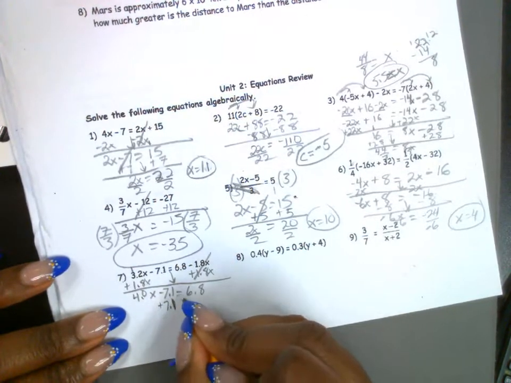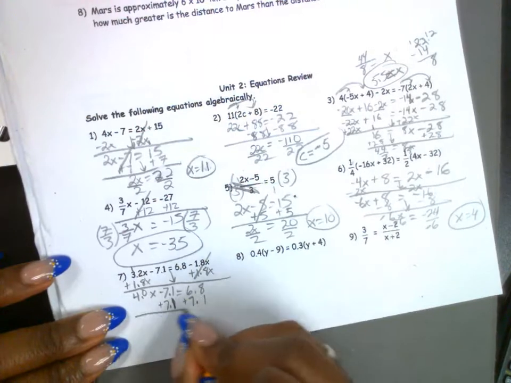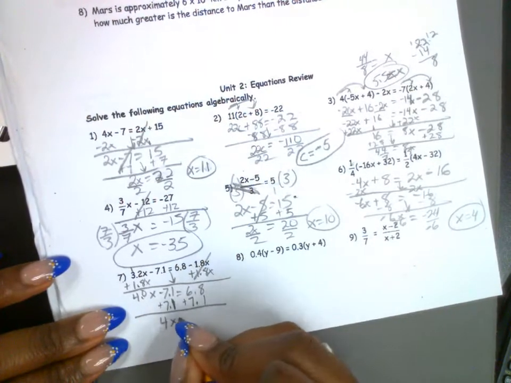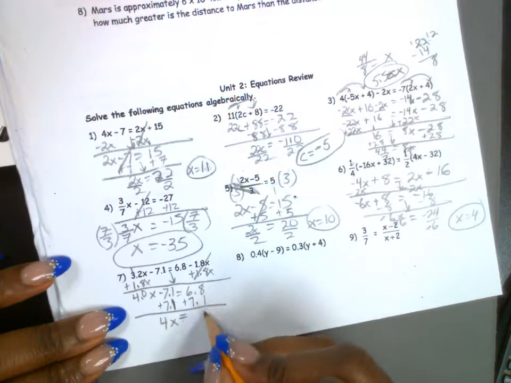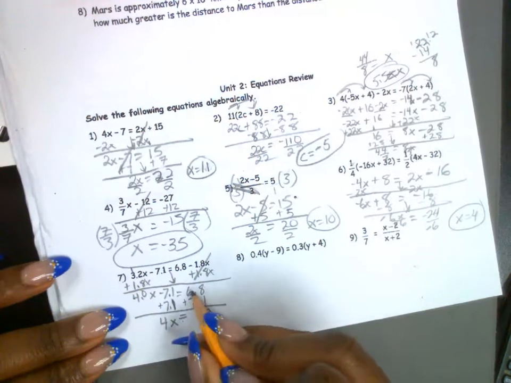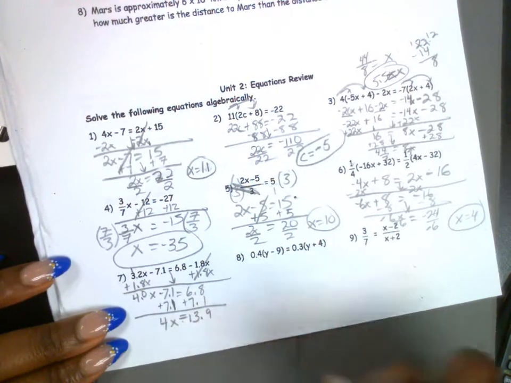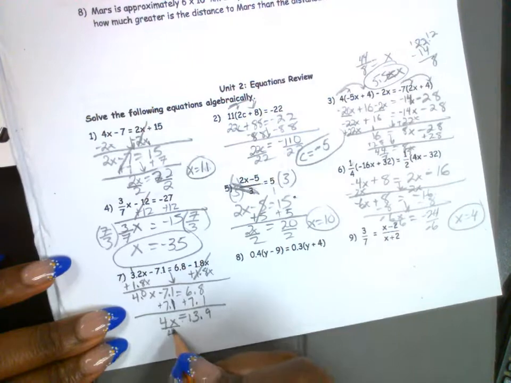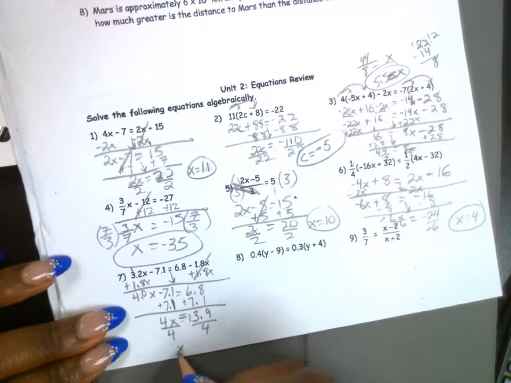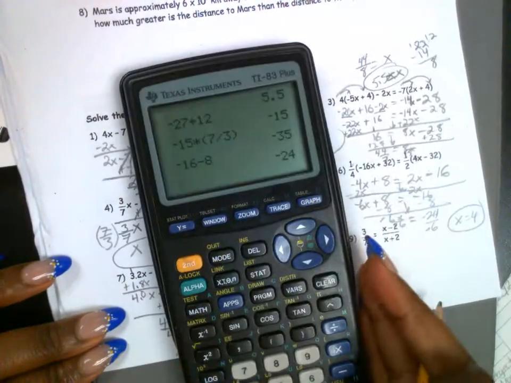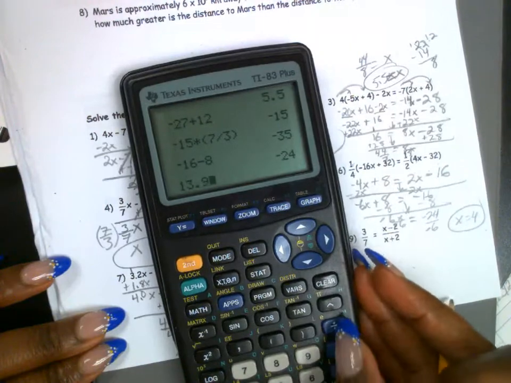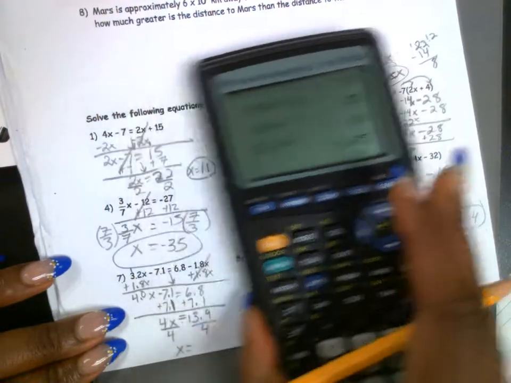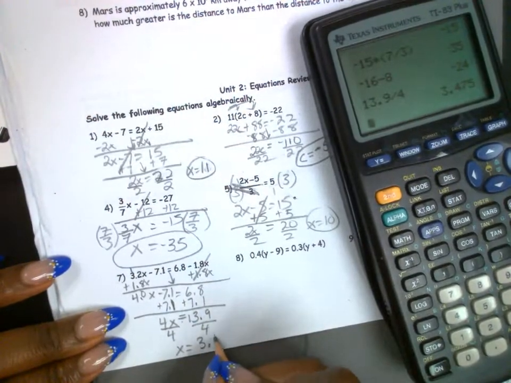This is 4x. All right, 9 here and 13 here. So divide both sides by 4. So we got 13.9 divided by 4, and that's going to be 3.475.